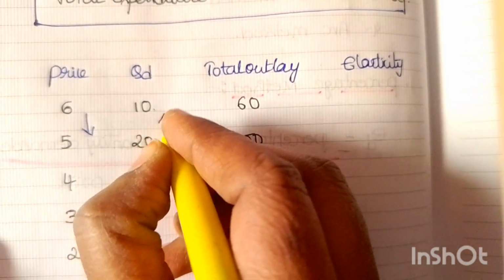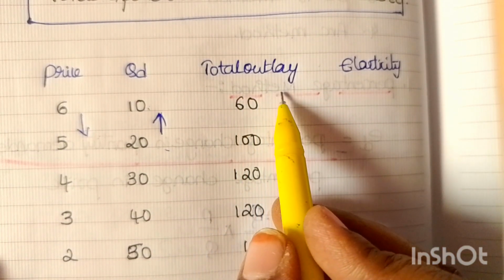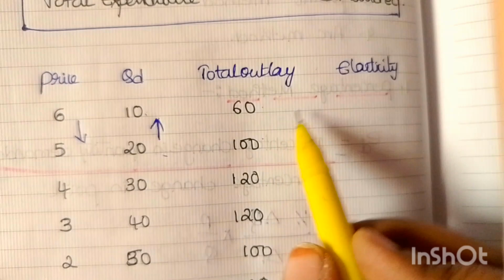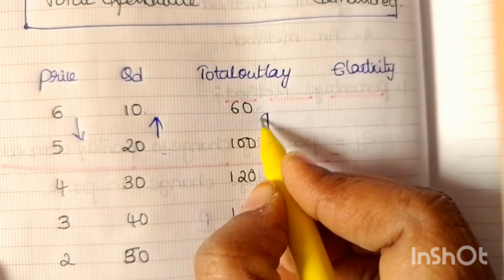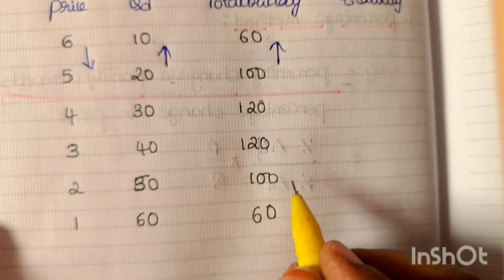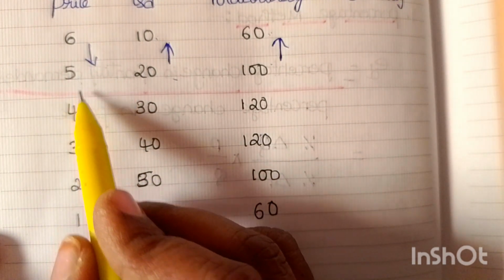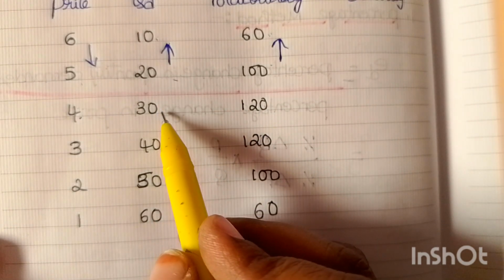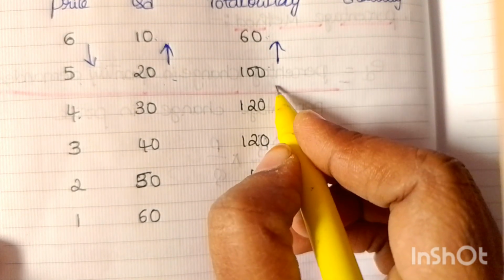The total outlay is nothing but the total expenditure, so the total expenditure increases from 60 to 100 rupees. Next, the price decreases from 5 rupees to 4 rupees, the quantity of demand also increases, and the total expenditure also increases.